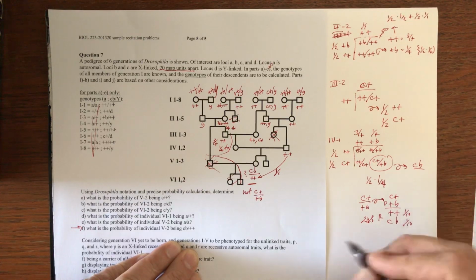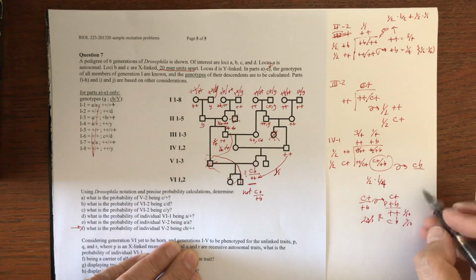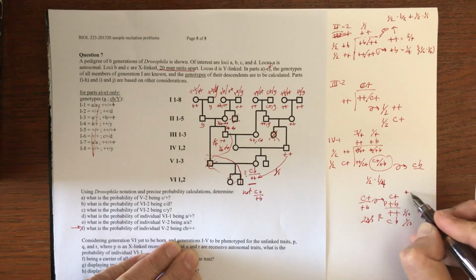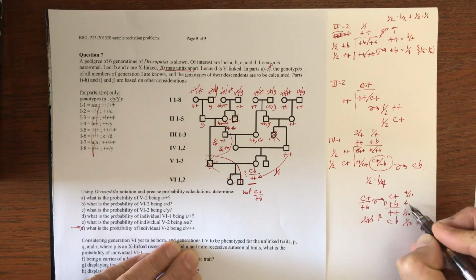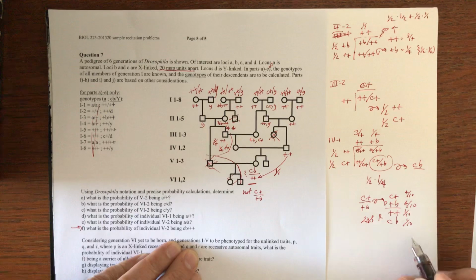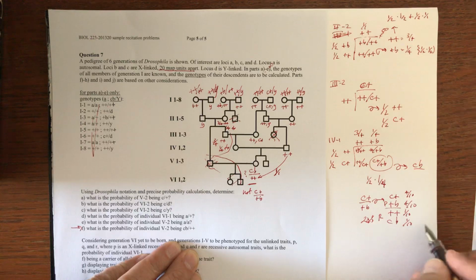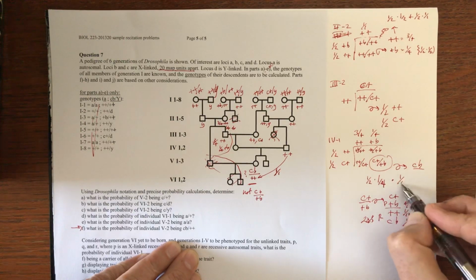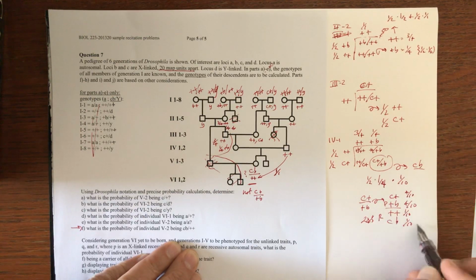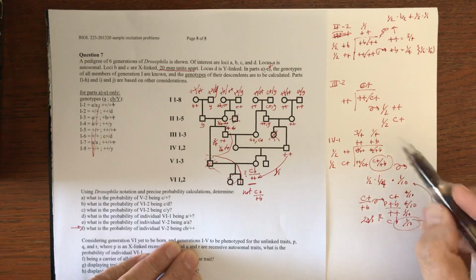Notice I'm using fractions. I could use decimals, but it gets a little confusing, and I find it's just a lot neater to use fractions of whole numbers. So the likelihood of this genotype producing this gamete is 1/10.